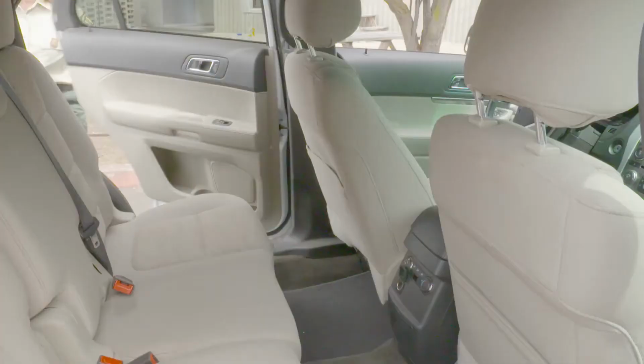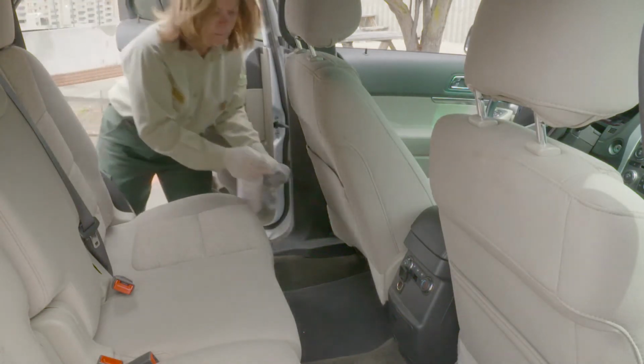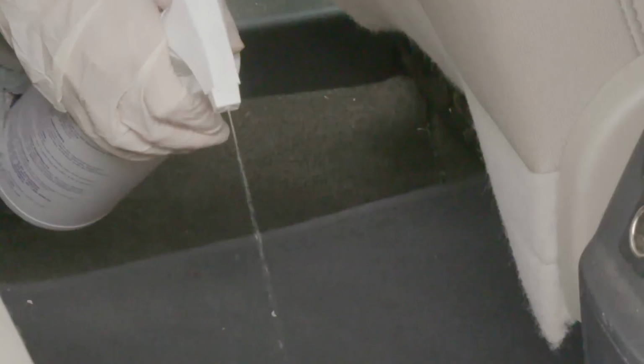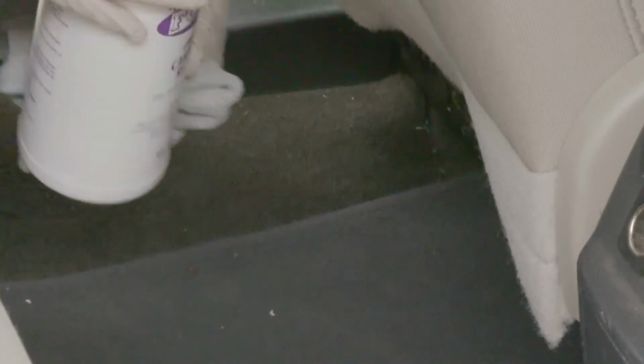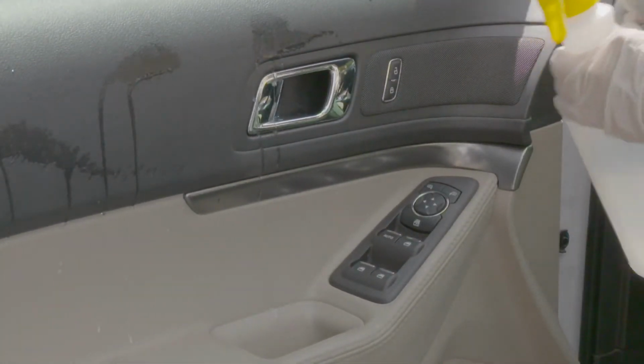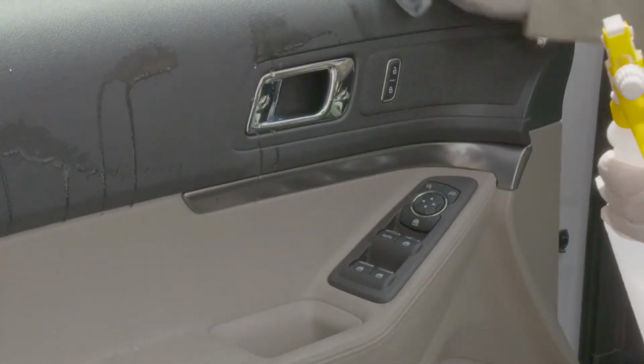For soft surfaces, the CDC recommends using a cleaner that's appropriate for the fabric in question. Utilize vehicle carpet or upholstery shampoo to sanitize these soft surfaces. Use a disinfectant to clean all soft and hard surfaces that are high-touch areas.